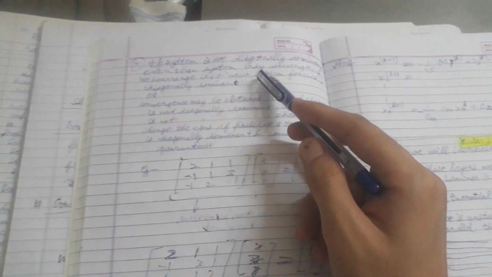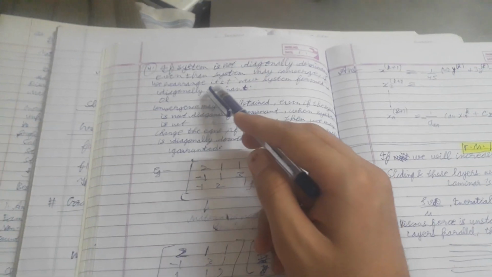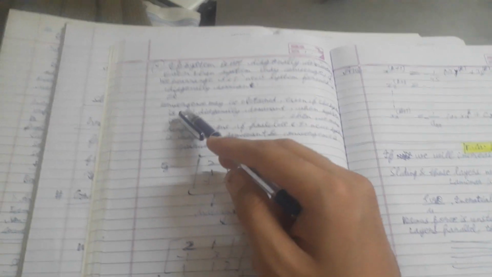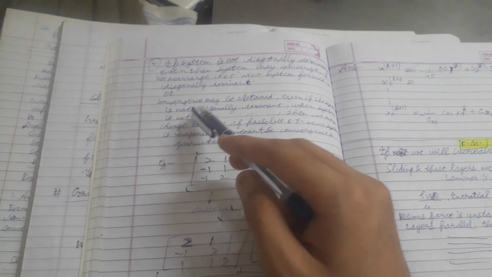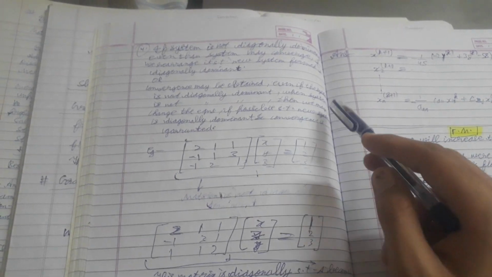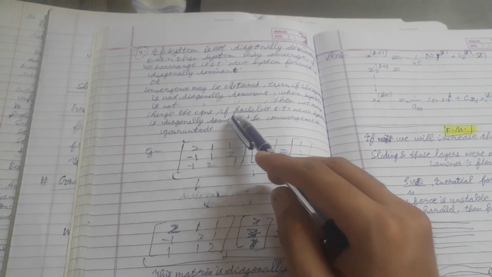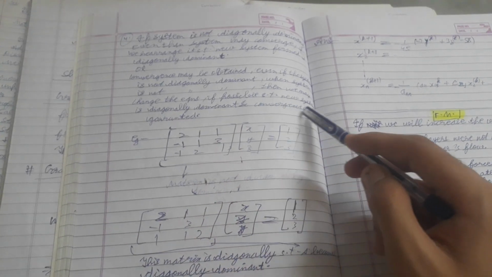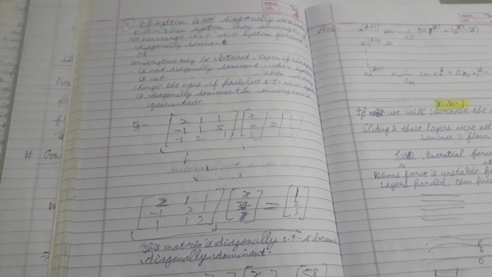If the system is not diagonally dominant, it may still converge if we rearrange it such that the new system is diagonally dominant, or convergence may be obtained even if the system is not diagonally dominant. When the system is not diagonally dominant, we may change the equations if possible such that the new system is diagonally dominant and convergence is guaranteed.